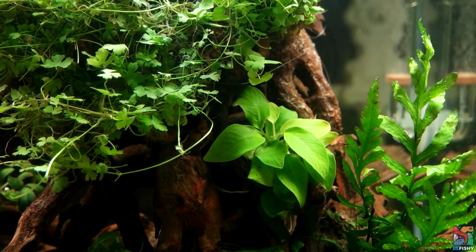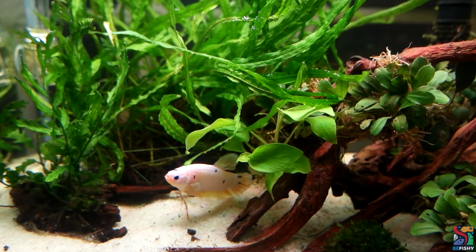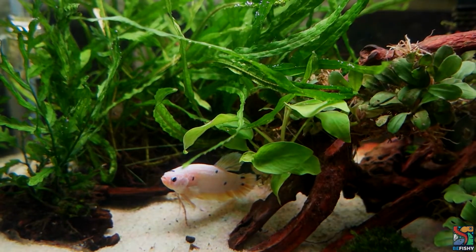This plant also has a rhizome and root system that do not appreciate being buried. Most of the time, you'll find this plant attached to rocks or wood at your local fish store. Temperature-wise, keep them between 22 to 28 degrees Celsius or 72 to 82 degrees Fahrenheit.